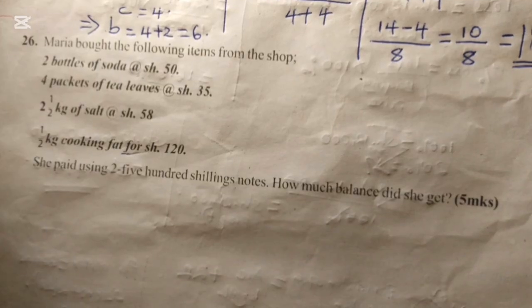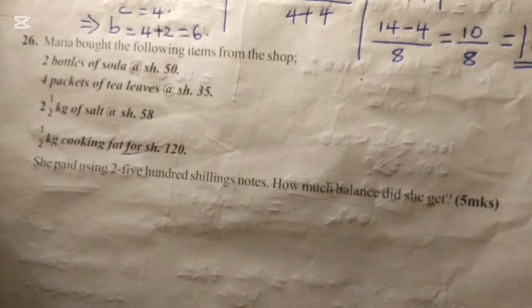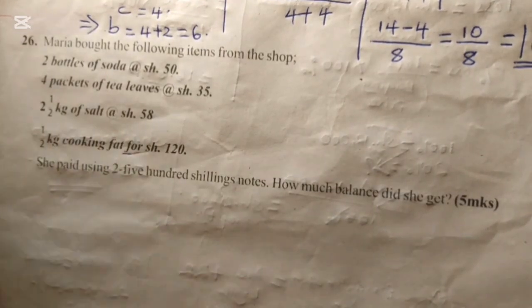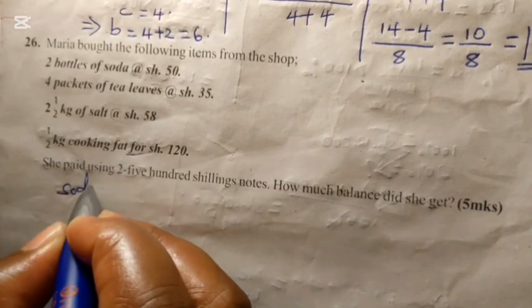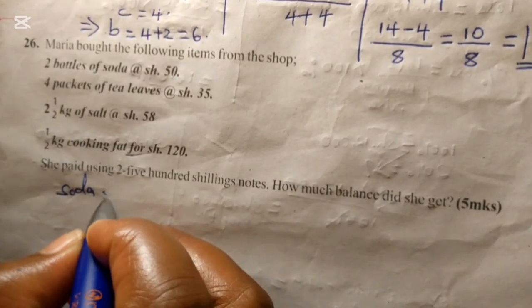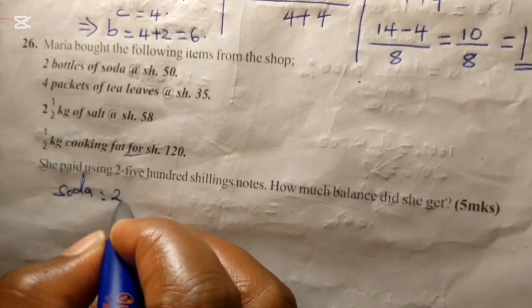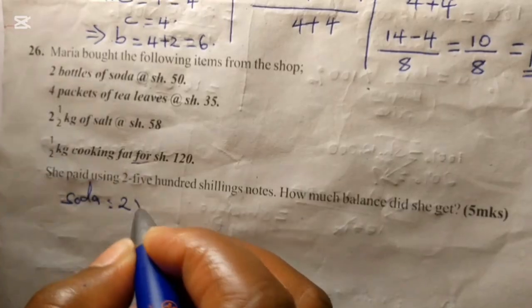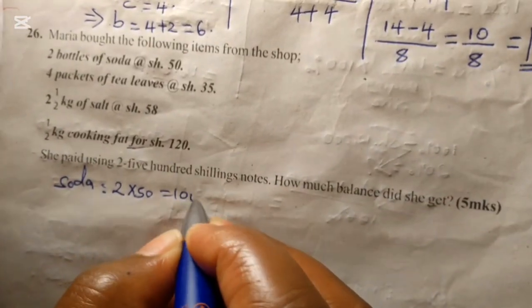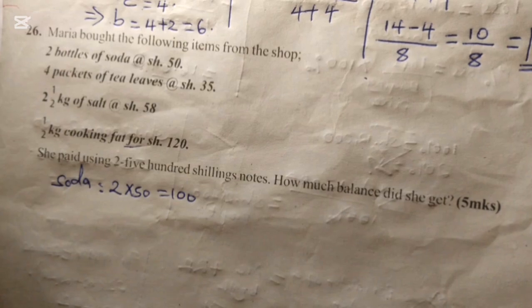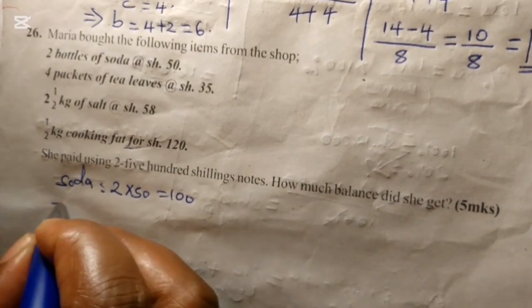So let us do this. For soda, it will be 2 bottles times 50 to have 100 shillings. Then from soda we have tea leaves.